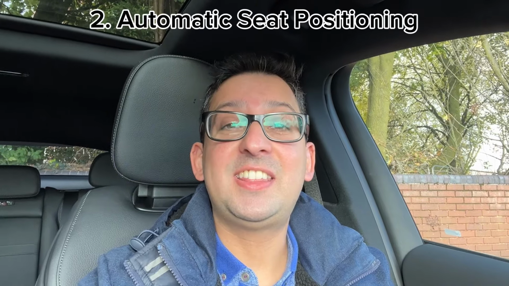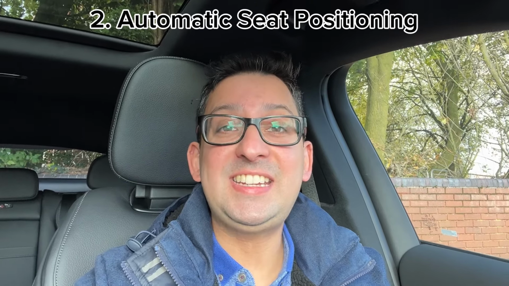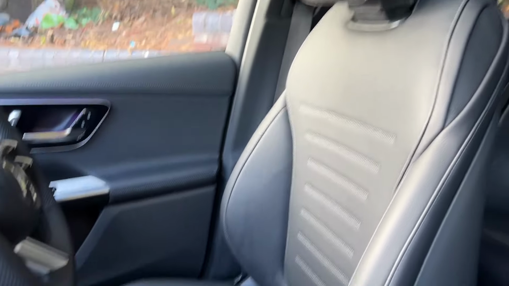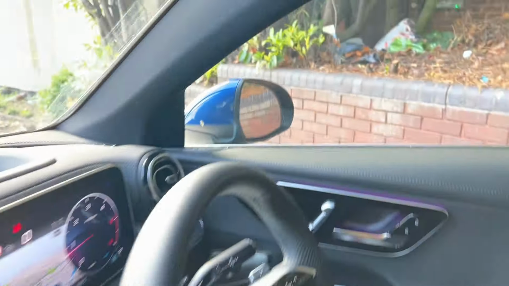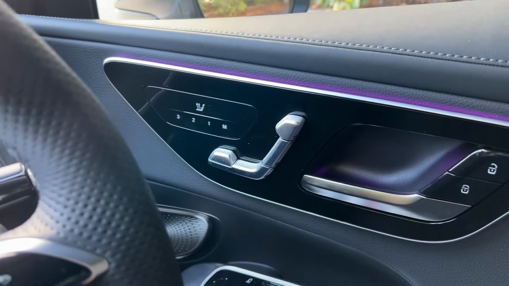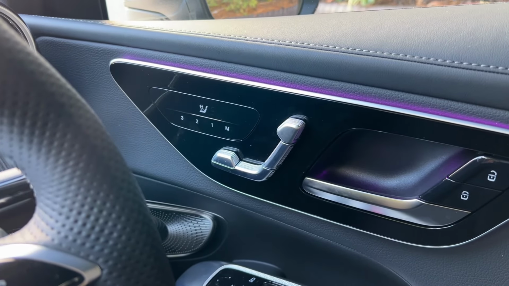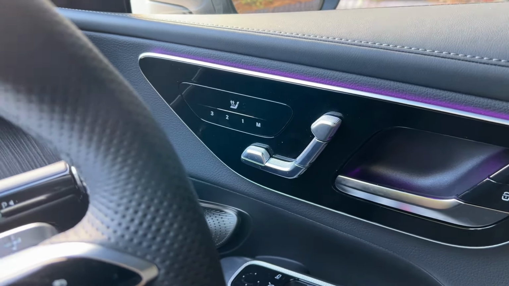Now another favorite feature that I've got is the automatic seat positioning. I've just purposely put this seating position like this, and I can control the seat controls using the controls there by the door, but I prefer to use this option on the screen.